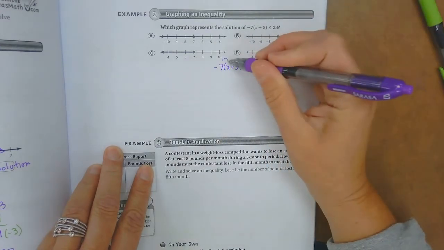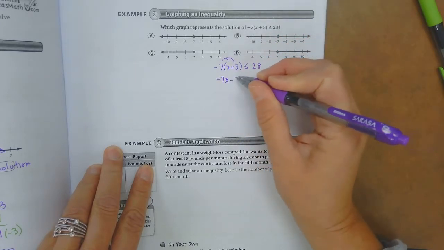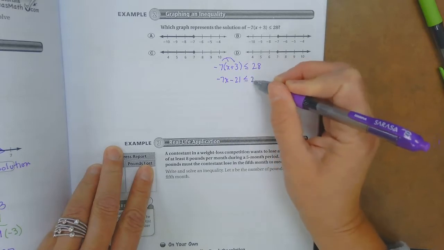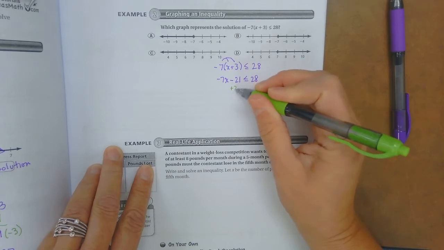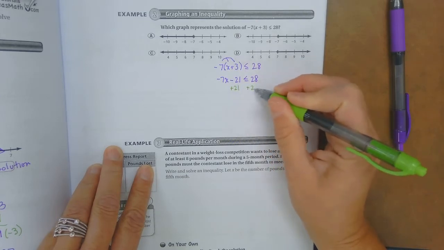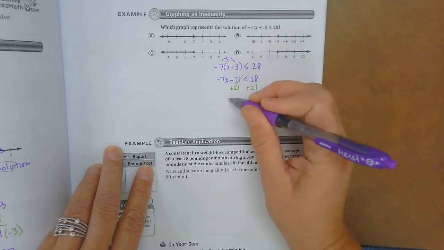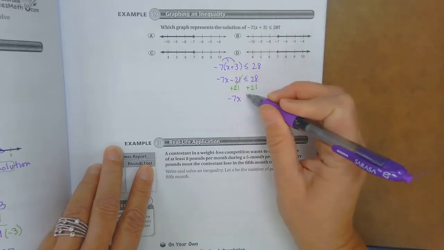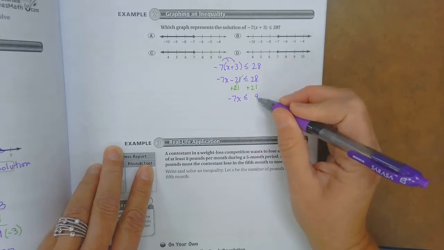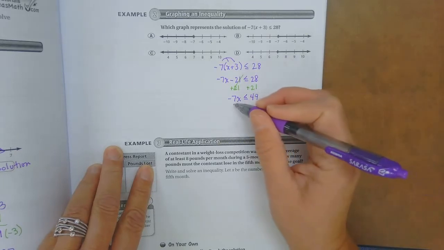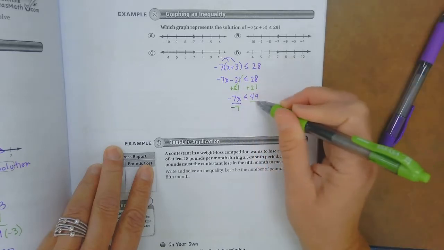Now, the first thing we're going to do is distribute. Okay, so we get negative 7x minus 21 less than or equal to 28. Our first inverse is to add 21 to both sides, and those are gone. That leaves us with negative 7x is less than or equal to 28 plus 21, that's 49. Our inverse is to divide both sides by negative 7.